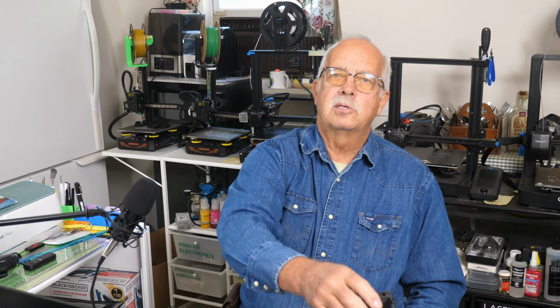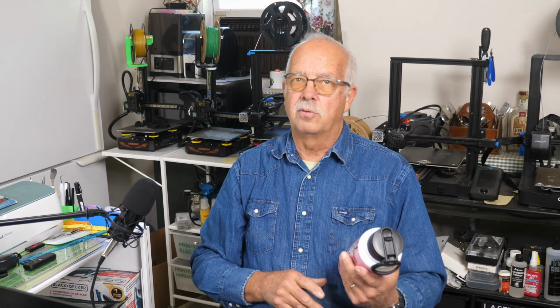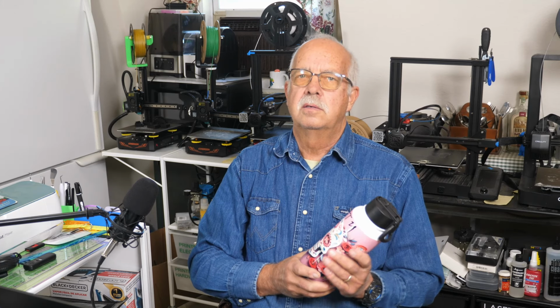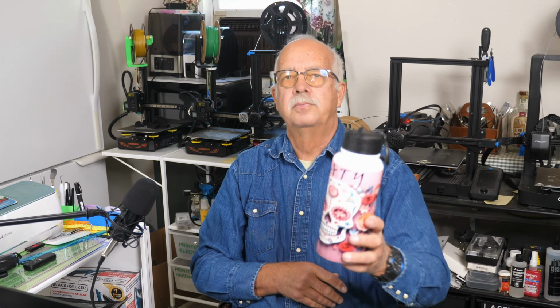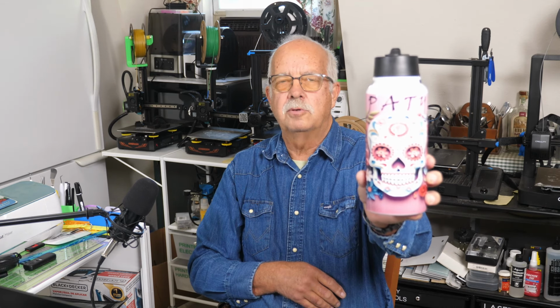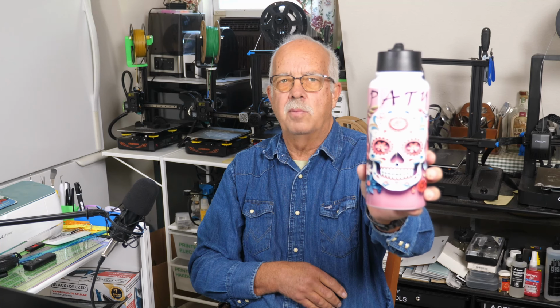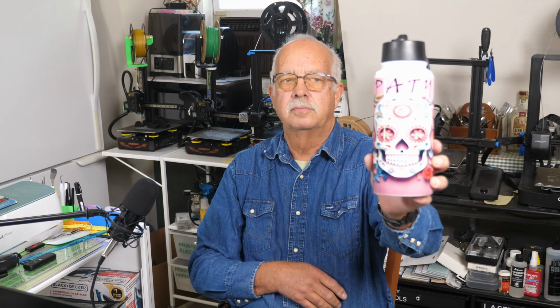And we also do customized tumblers. Before anybody says anything, this name is spelled right. The Latin American spelling of Patty only has one T in it, not two. So there's a customized tumbler for someone. It's representing part of Day of the Dead, which is coming up very shortly on November 1st and 2nd.